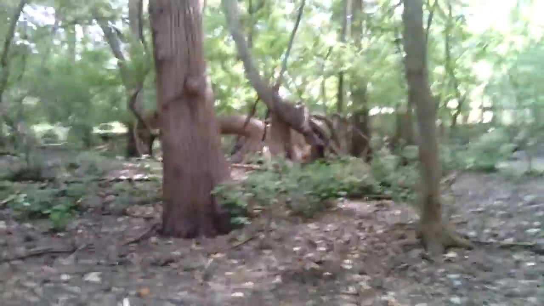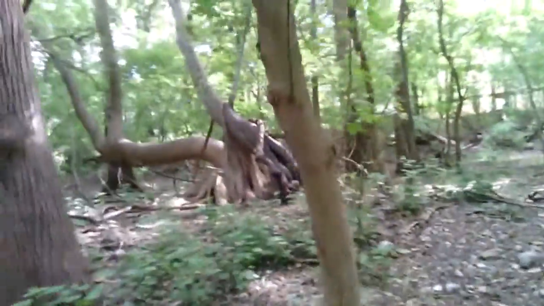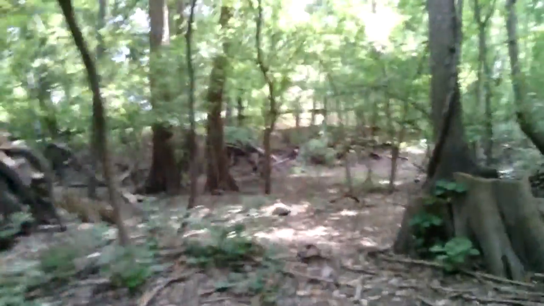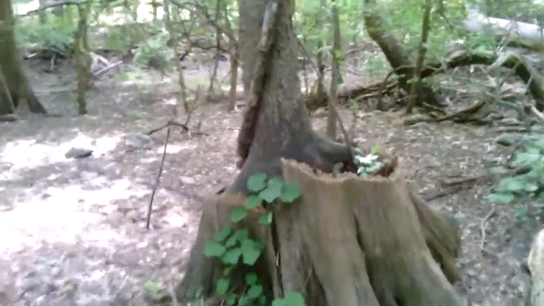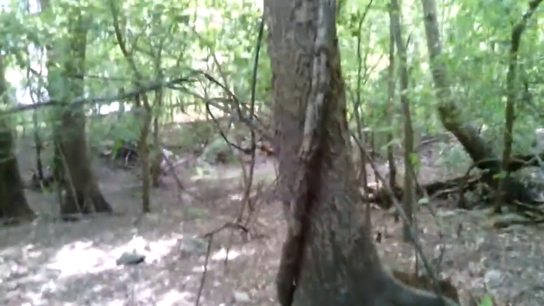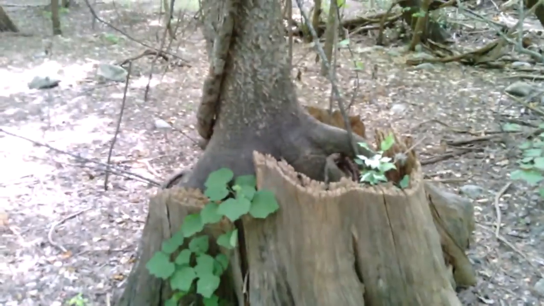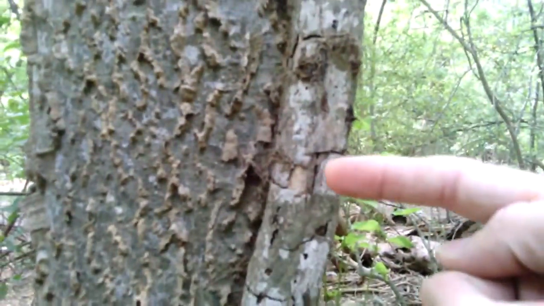Here is another great example over here of how diversity is overcome by nature. Old cypress tree rotting away, one of the best habitats for a new tree to place root. Look at that, isn't that amazing? And it climbs way up. Another tree beside it died, or actually a vine, I should say. This is a vine that died here. That is a vine, not a tree.